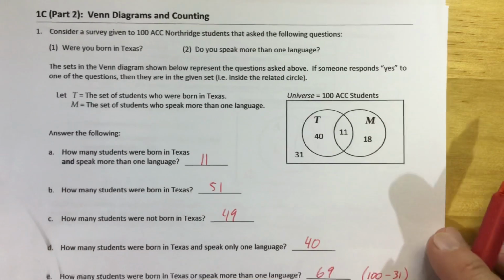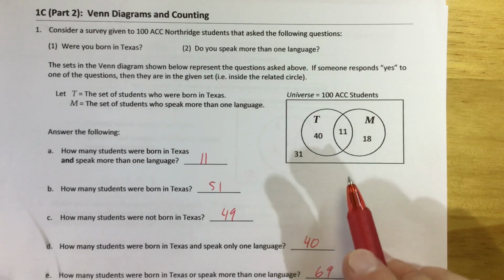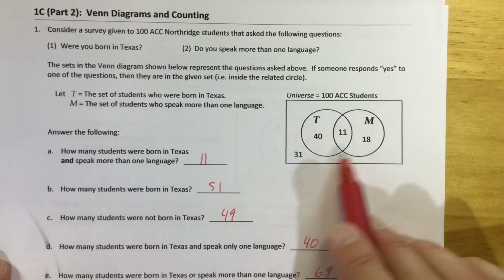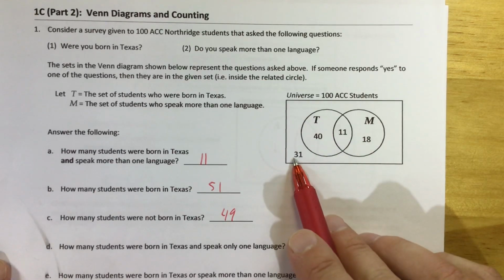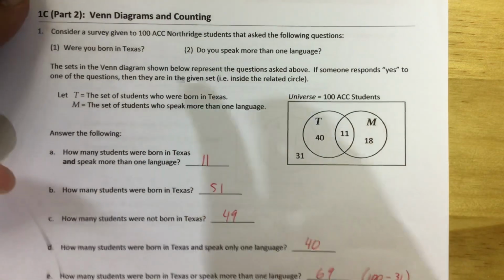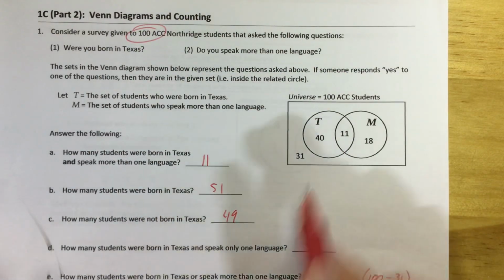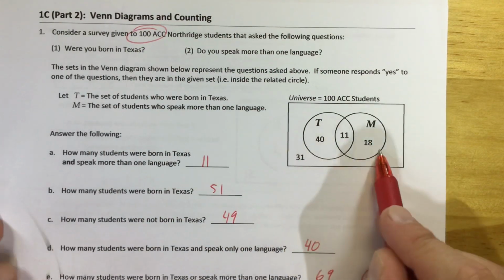Okay, C, how many students were not born in Texas? From that, you could take the other two regions and add them together, which will give you 49. But you can also do another thing, because remember up at the top here, it says that 100 students were involved in this whole thing, and you should check to see all these numbers add up to 100.